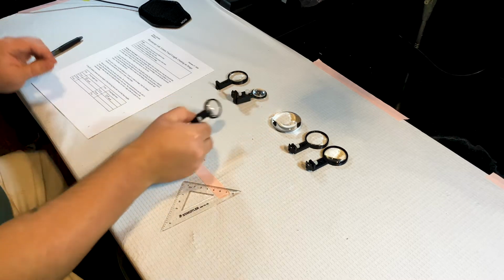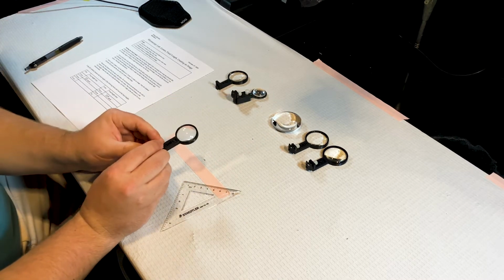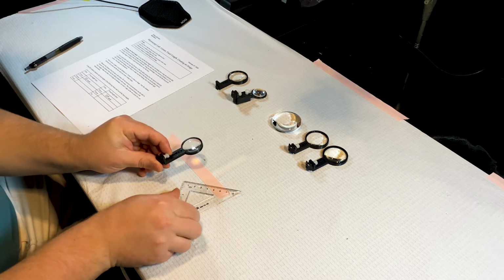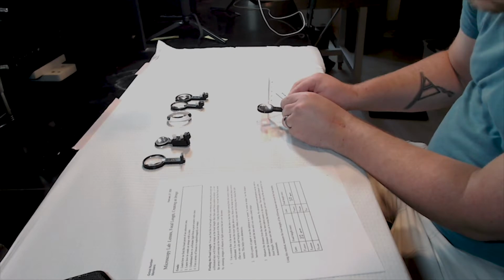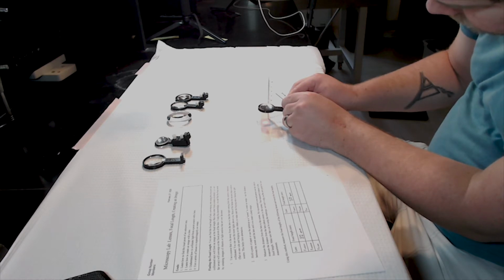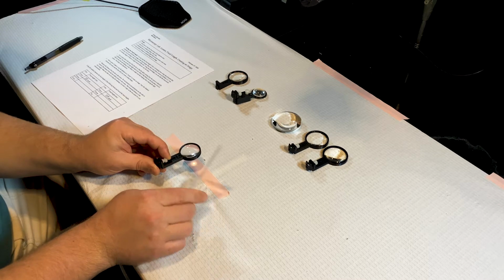We're going to move on to the condenser lens. Again, curved side, flat side. This is somewhat intermediate to the last 2 lenses. I'm going to get about 35 millimeters there.